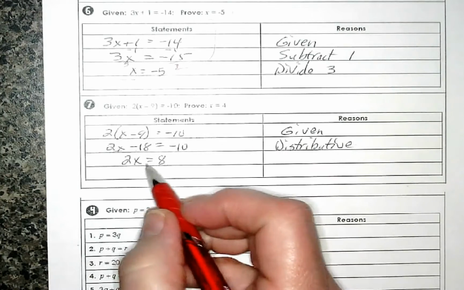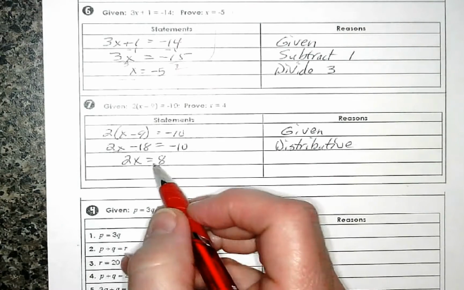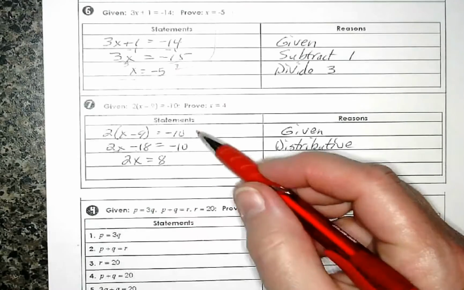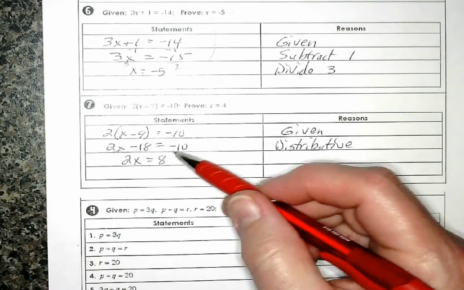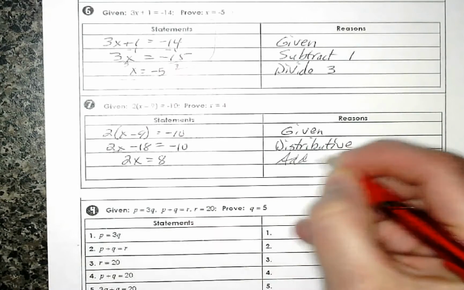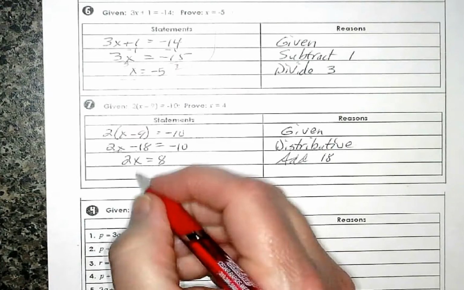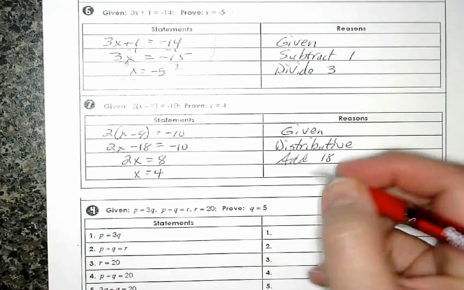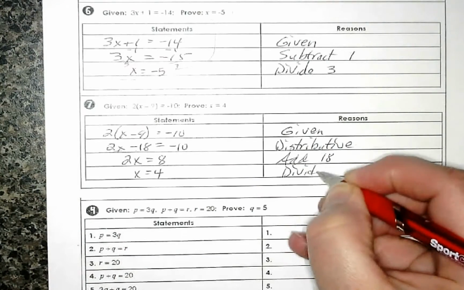Now you'll notice again, I'm just writing the result of doing that step. Okay, you don't want any of these lines here to show the work for those steps. So what did I do here? I added 18, and now I'm going to get x equals 4 by dividing by 2.